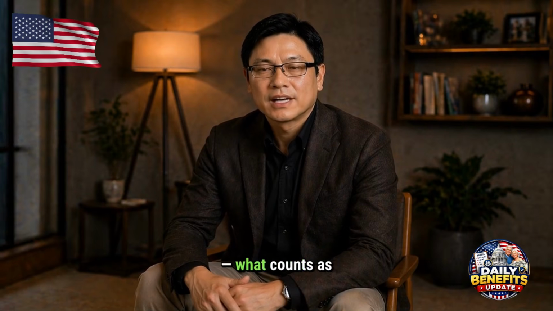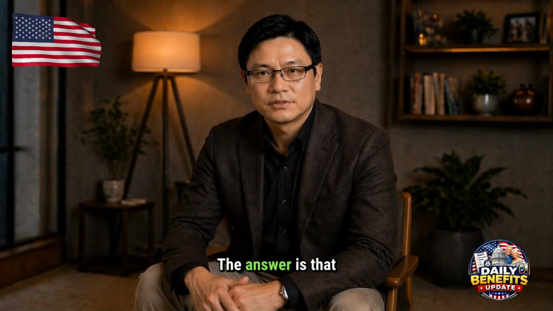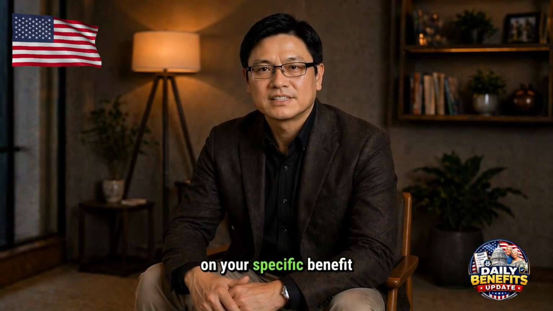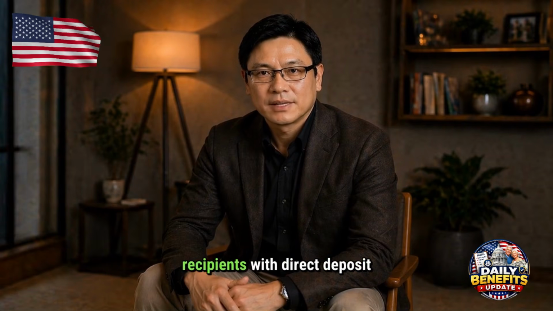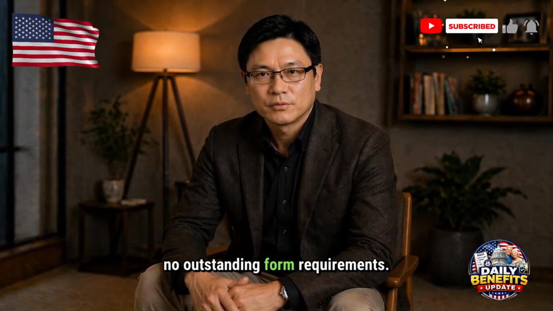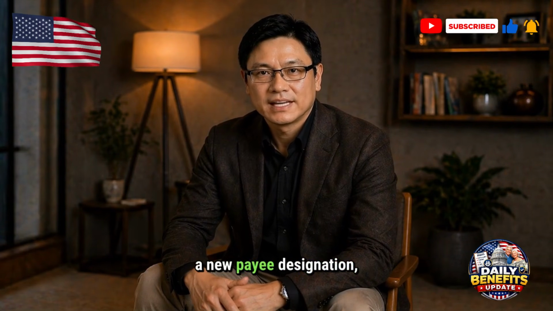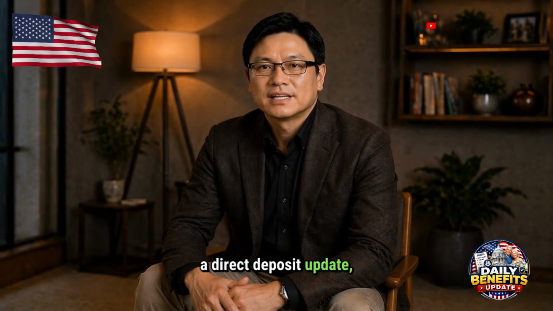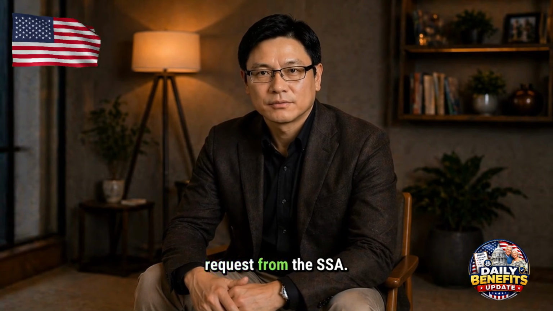You might be wondering, what counts as a required form and how would I know if one is outstanding for my account? The answer is that required forms vary depending on your specific benefit type and personal circumstances. For standard retirement benefit recipients with direct deposit and no recent account changes, there are typically no outstanding form requirements. Issues arise most commonly when there has been a recent change: a new payee designation, a direct deposit update, an address change processed through a paper form, or a periodic review request from the SSA.